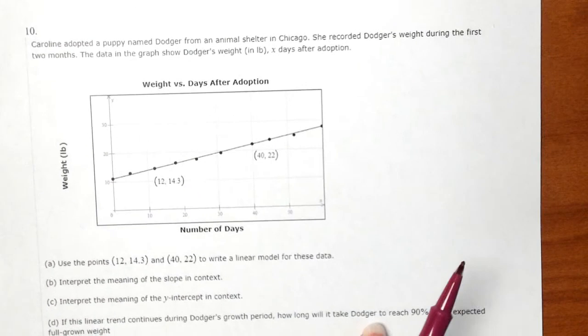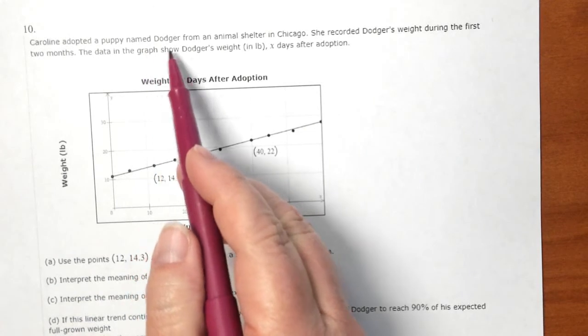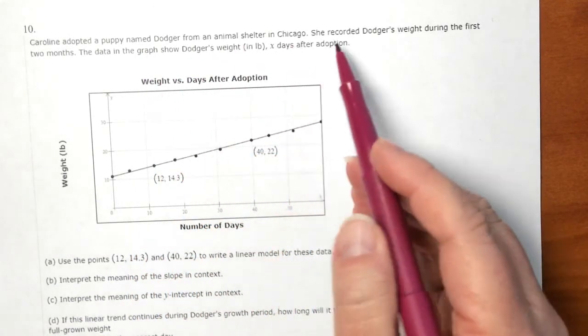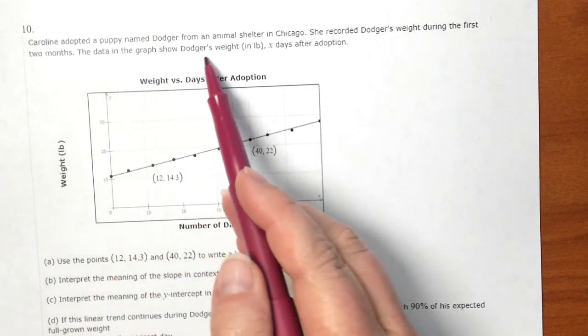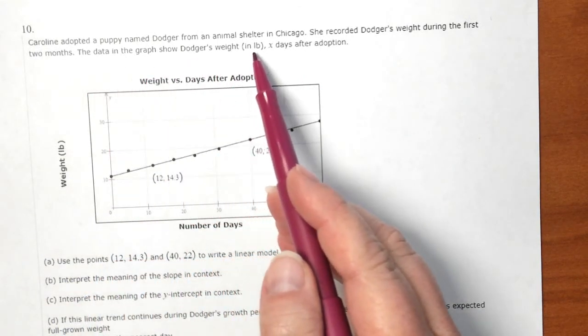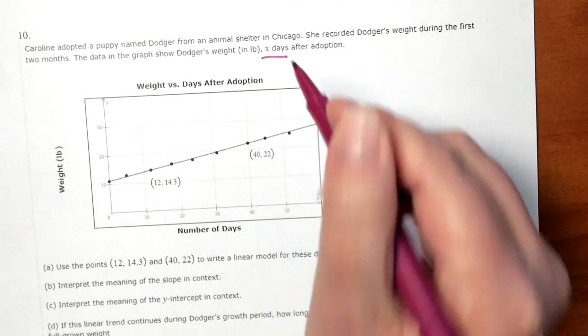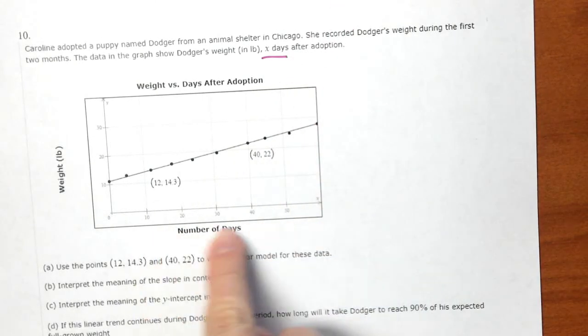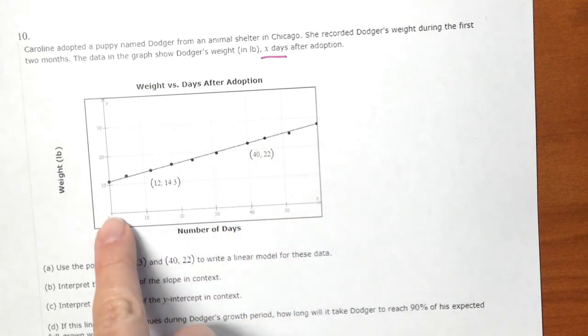Okay? And then our last one here, this is also from your homework. It says Caroline adopted a puppy named Dodger from an animal shelter in Chicago. She recorded Dodger's weight during the first 2 months. The data in the graph shows Dodger's weight in pounds, X days after adoption. Okay, so notice here, X days. That means on the X-axis we're putting the days. So the day she adopted him, 0 days had passed.